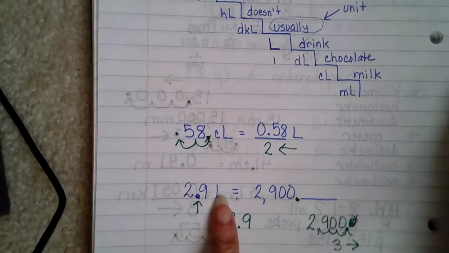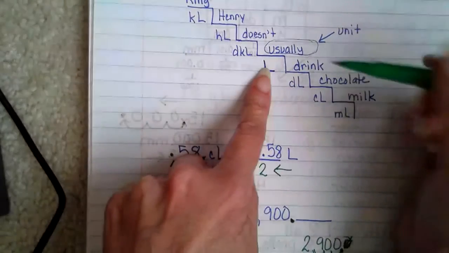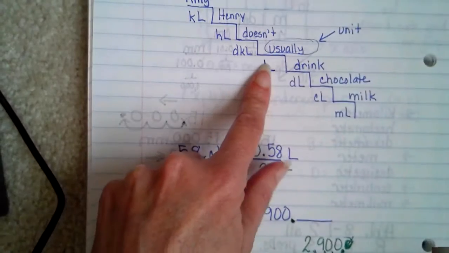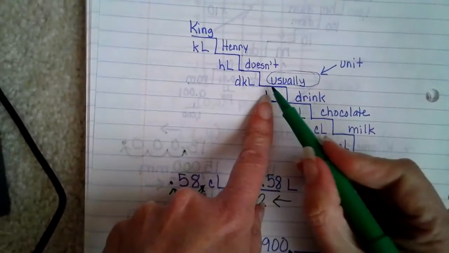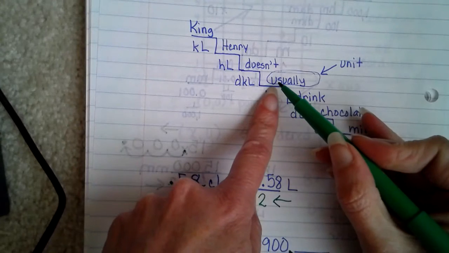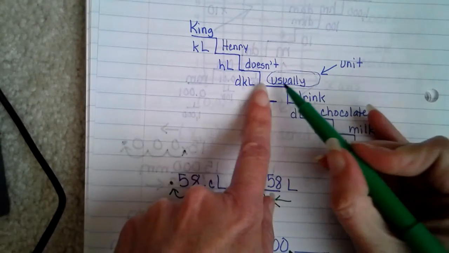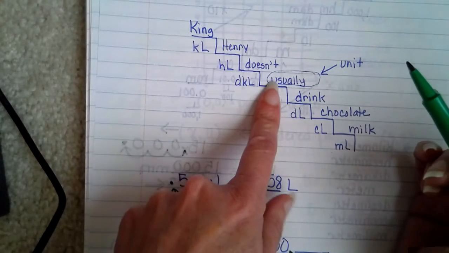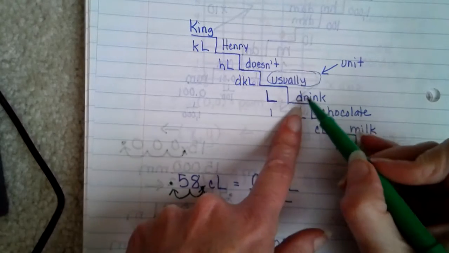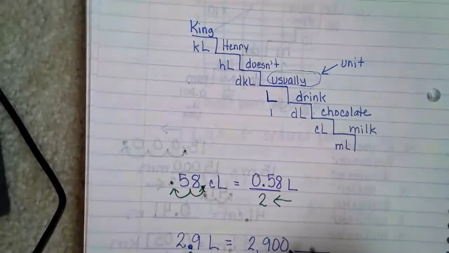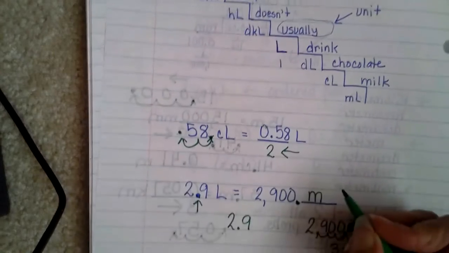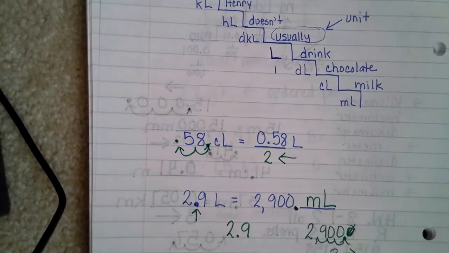So if I'm starting with liters, I'm going to go to the right, 3 spaces. So that's 3 steps to the right. I don't count the one I'm on. So I start at liters, and I take my first step, 1, 2, 3. So that means it's going to come out to milliliters. 3 steps to the right.